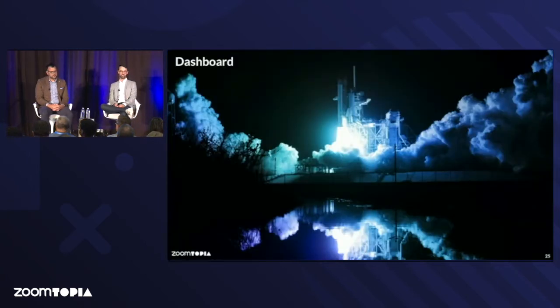And now to my favorite part, the dashboard. I'm kind of a data nerd. I like data. I like finding out as much as I can about how things are being used. There are really two different types of information you can get from the dashboard. First, usage data, and then the other is managing your meetings. So you can look at live meetings in real time, as well as troubleshoot based on past meetings.